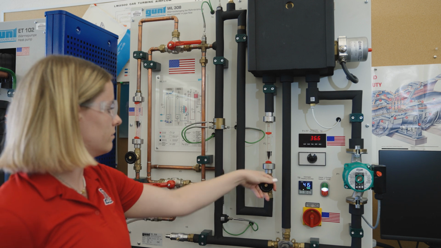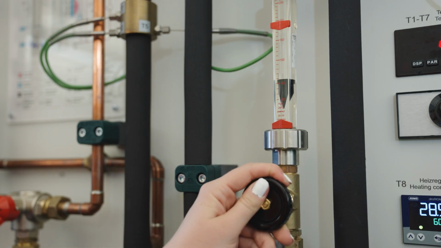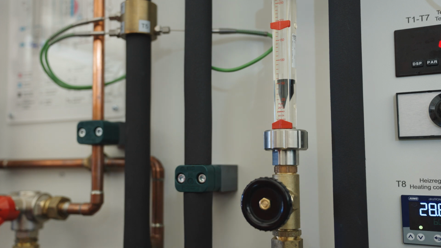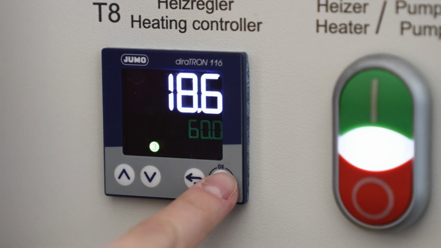Locate the black hot water valve to the left of the main switch. Turn the knob to set the volumetric flow rate to the desired value. Refer to the laboratory guide for specific details. Using the heater controller next to the heater pump valve, adjust the temperature to the value given in the lab manual, in this case 60 degrees Celsius. Perform this task using the arrow up and down buttons. Select the OK button once the desired temperature is reached.